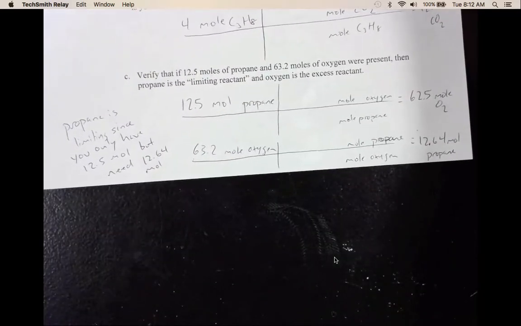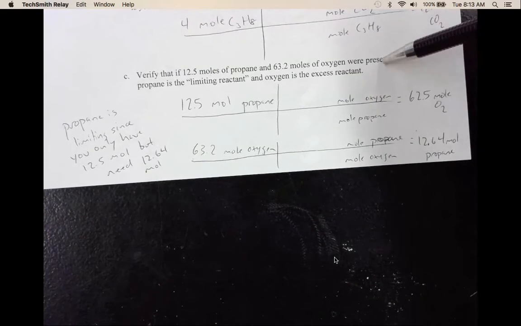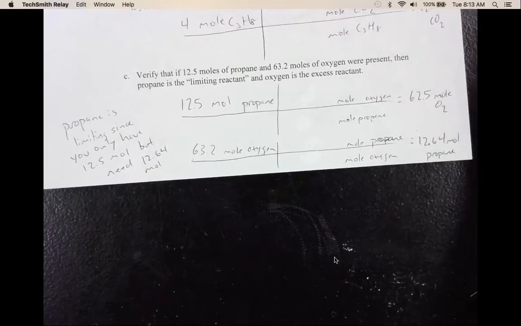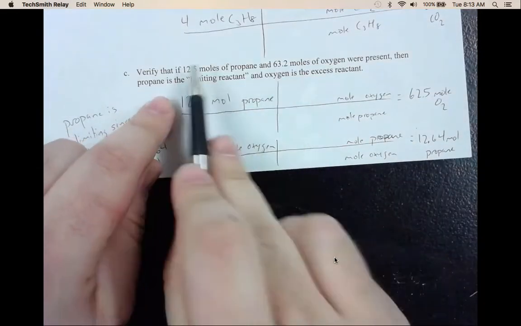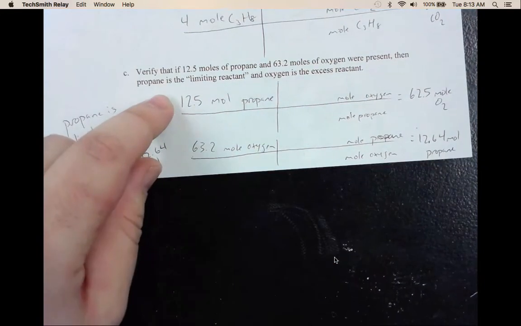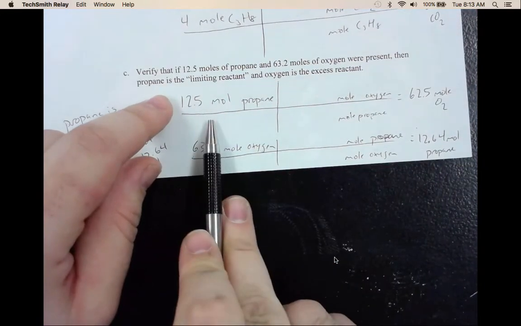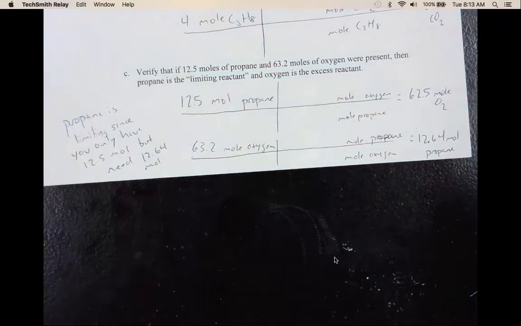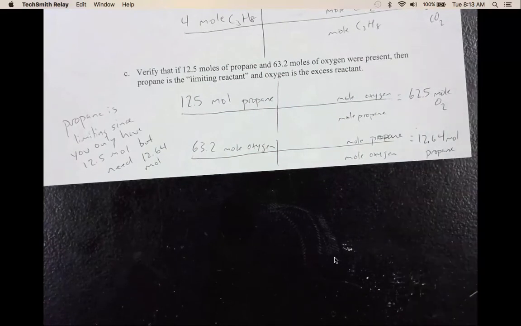Part C. So part C, we need to verify that if you have 12.5 moles of propane and 63.2 moles of oxygen, then propane is the limiting reactant. So we know these are the values we're starting with. So what we need to do is a mole to mole conversion, so that way we can compare the amount of oxygen and the amount of propane we have.